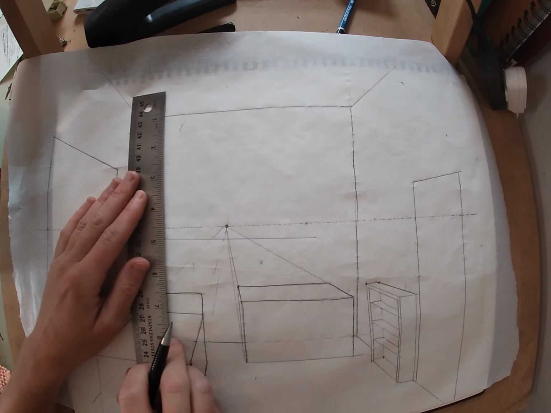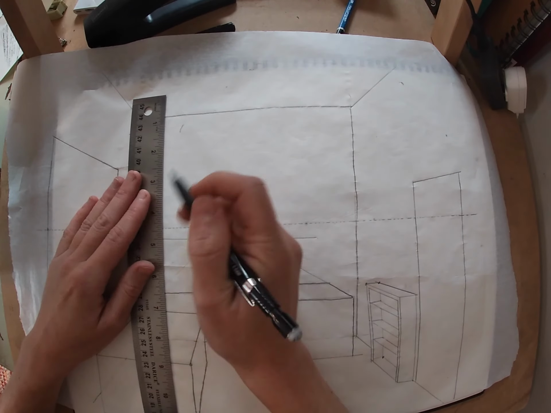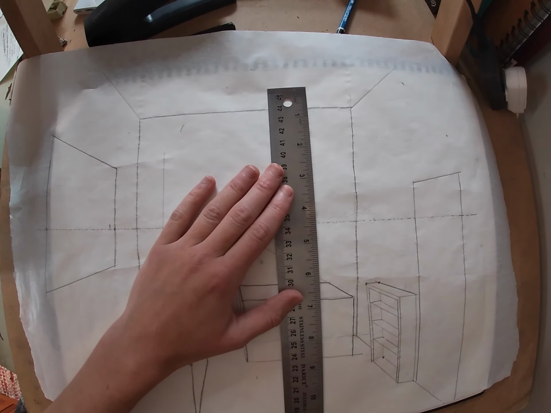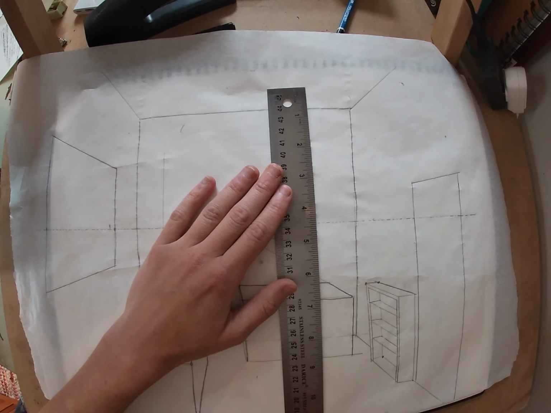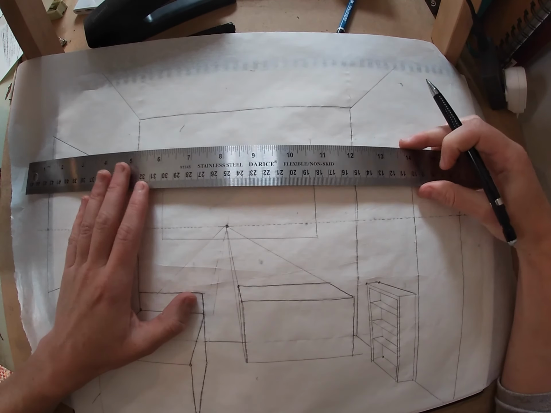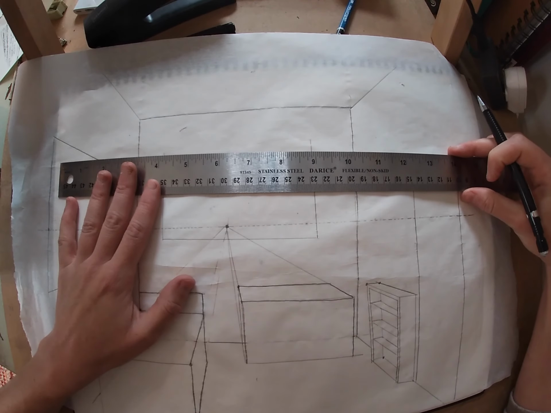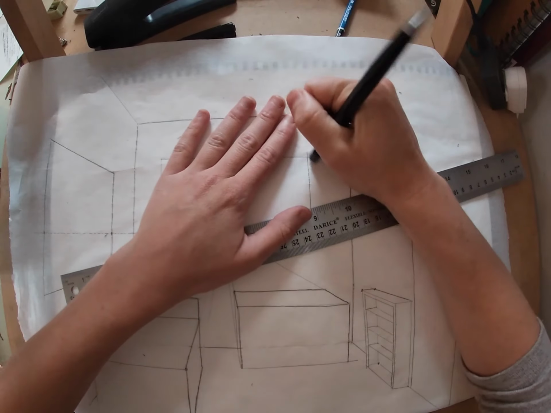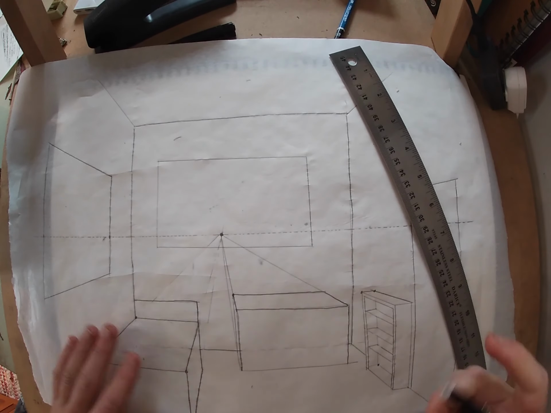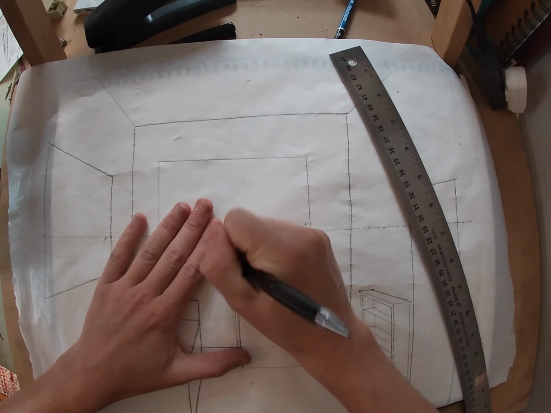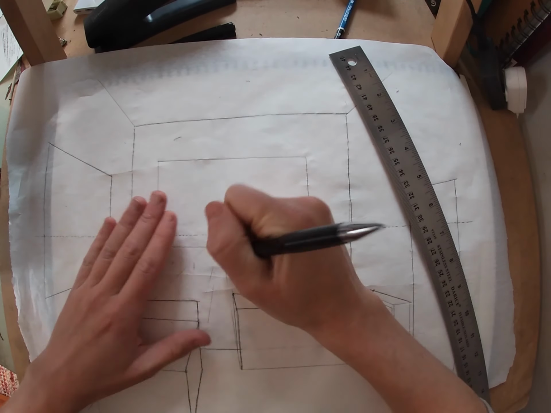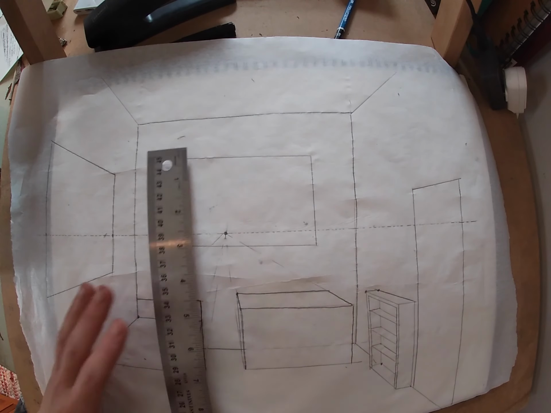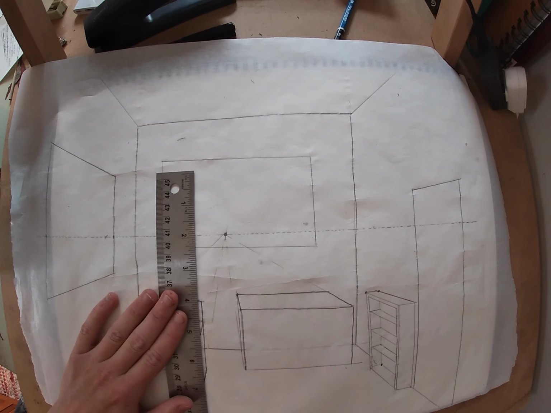You can give it a nice big window. Erase these lines. Okay, great.